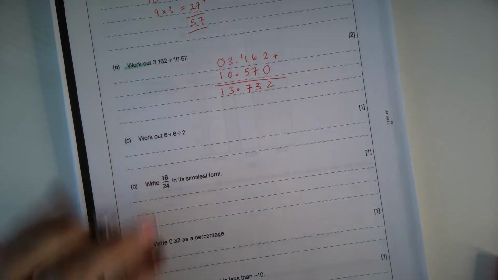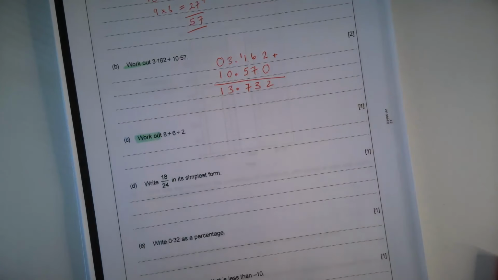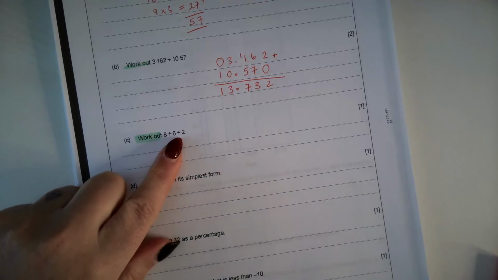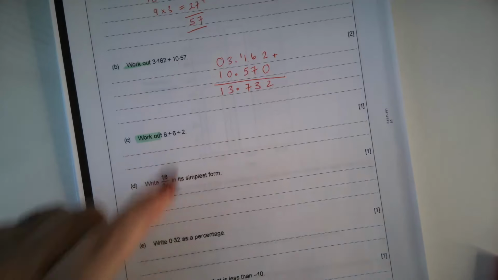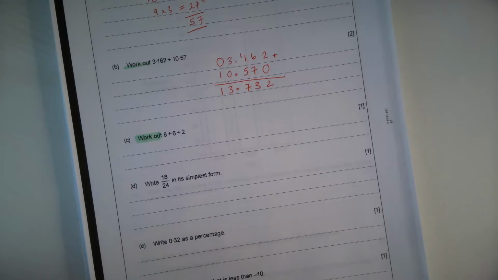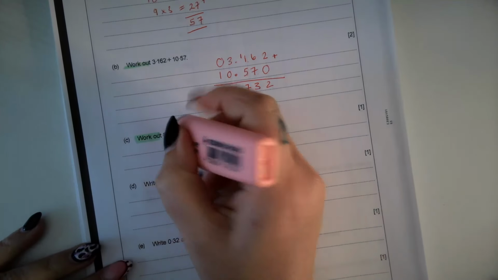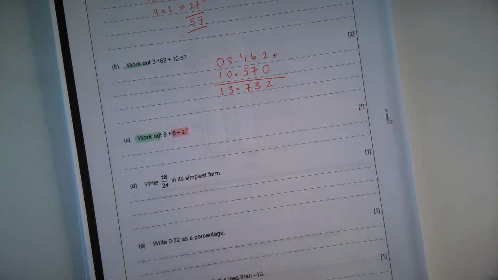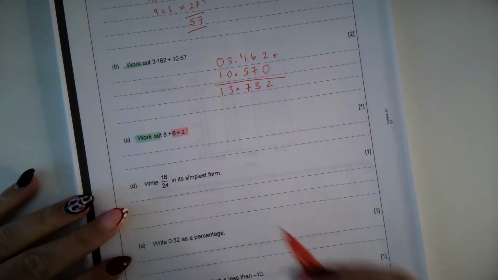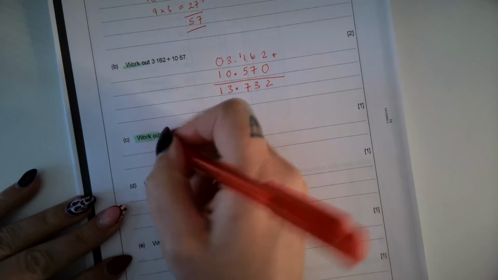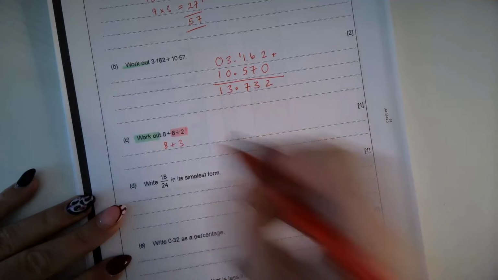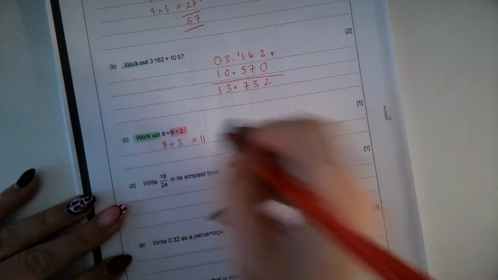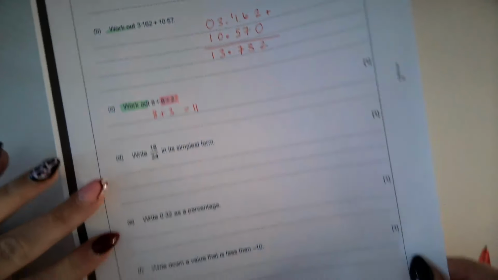Part C, again, we are working out. So we are calculating 8 add 6 divided by 2. But we need to remember order of operations, guys. We have to do the division before we can do the addition. So 6 divided by 2 is 3. So we are actually doing 8 plus 3, which is 11.